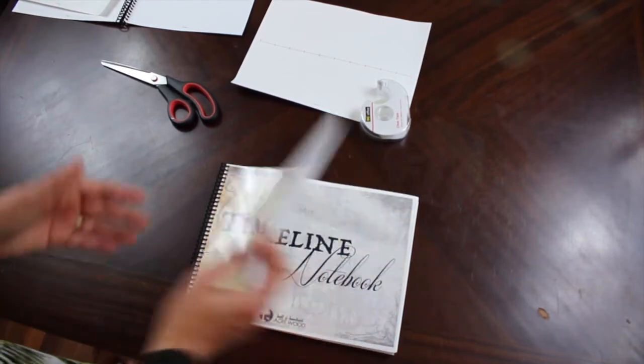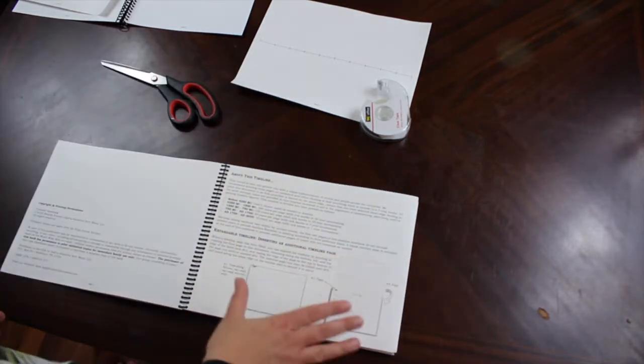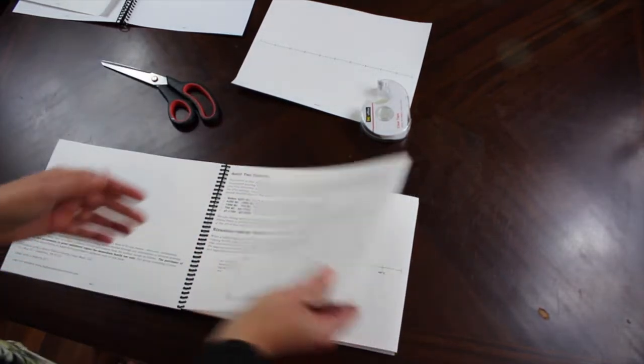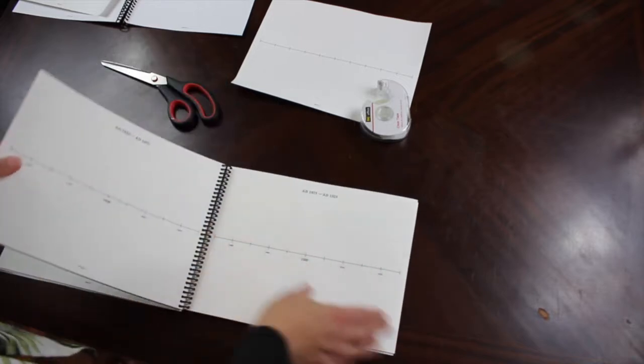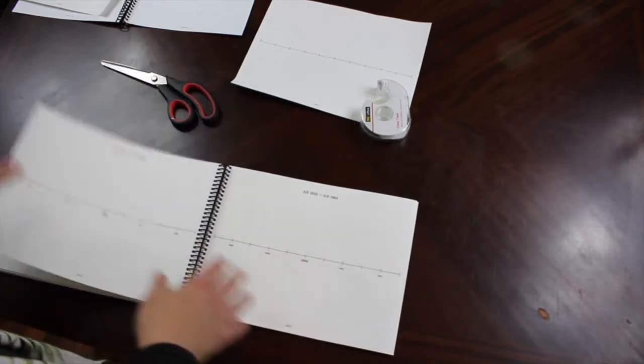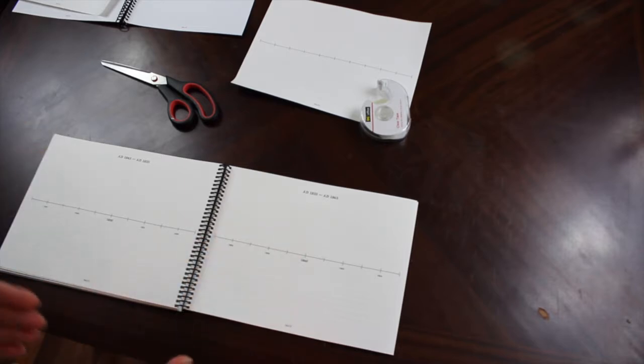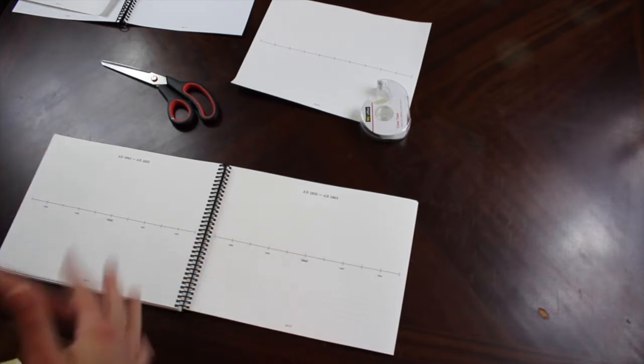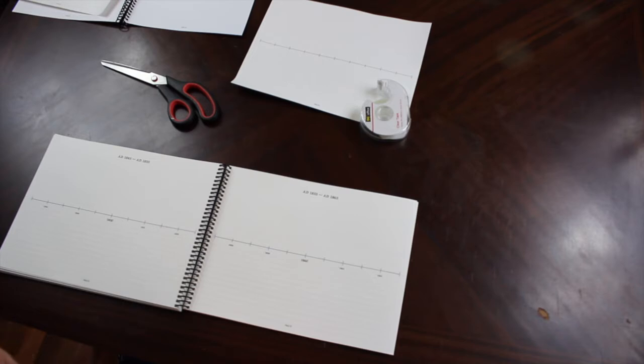Wanted to explain to you real quickly how to expand the timeline from our timeline notebook. Sometimes when you get to a certain point in history, for example, the American Revolution or the Civil War period, you'll need to expand the timeline because there are so many events if you want to get into specific battles and those types of things.